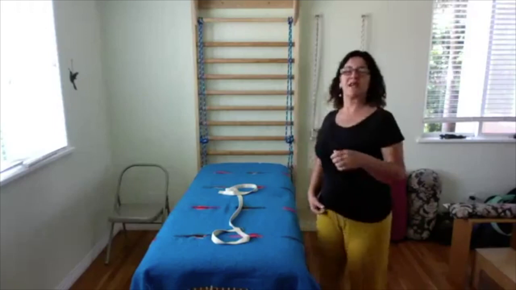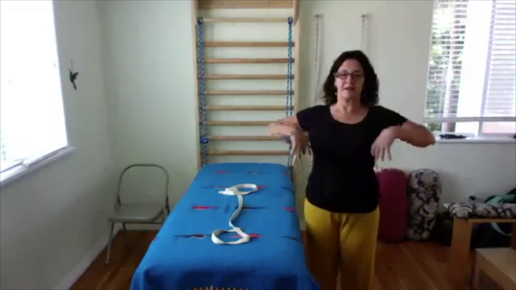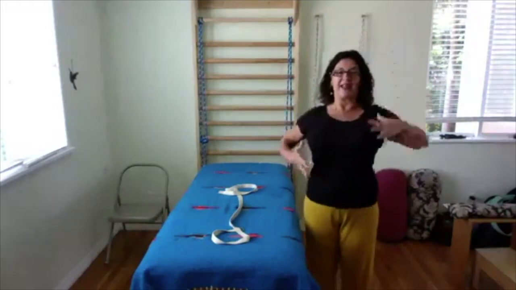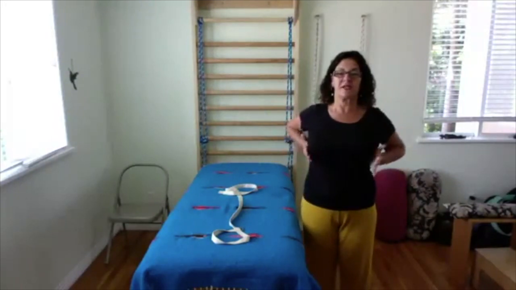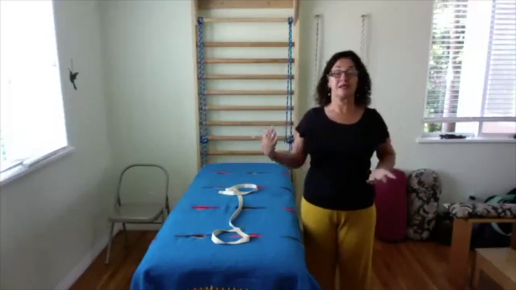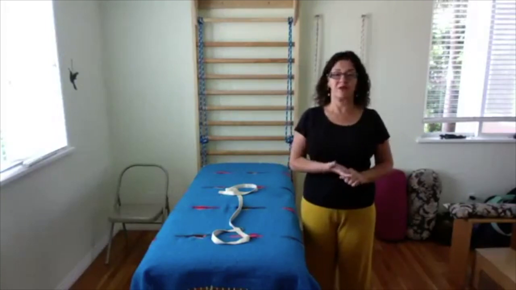So you first want to create self-elongation, and then we start to work with some of the side-to-side corrections, including derotations, using the breath. We use the breath a lot in all three of those methods.